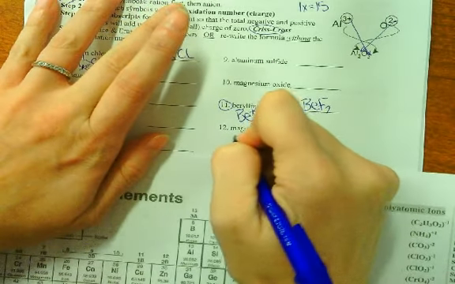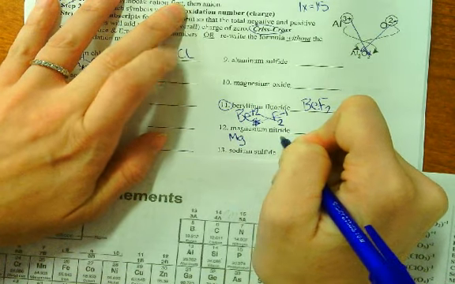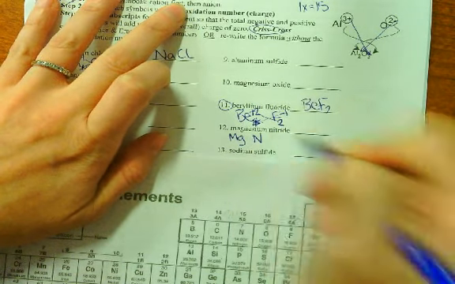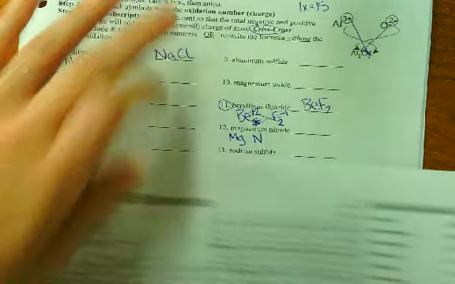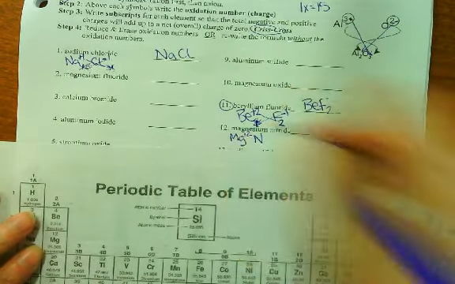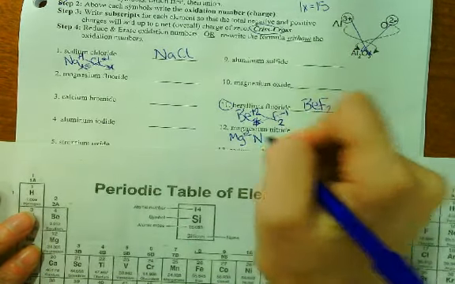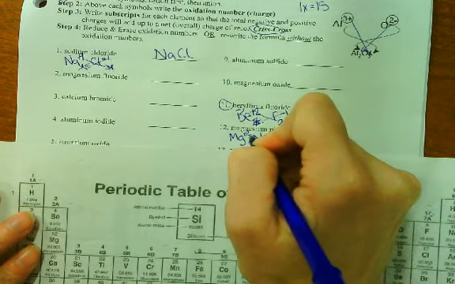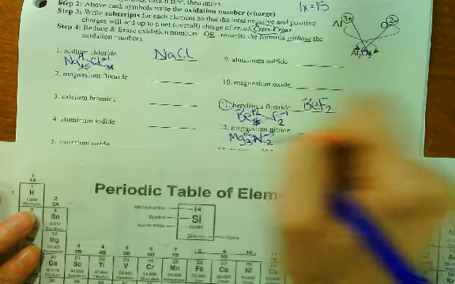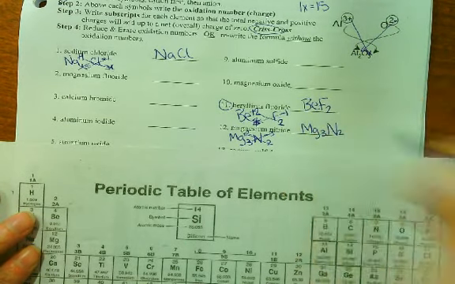Alright, let's look at magnesium nitride. The symbol for magnesium is Mg. Nitride is nitrogen, so that's N. Magnesium's in family 2, so it wants to make a plus 2 charge. Nitrogen is in family 15, so it has 5 valence electrons. It needs 3 more. Negative 3. So I crisscross them. 2 and 3. Mg, 3, N, 2.